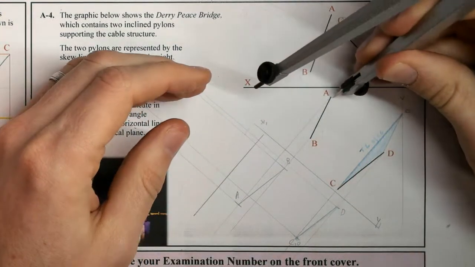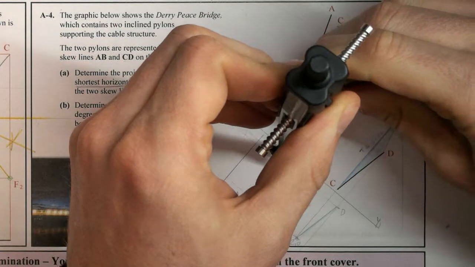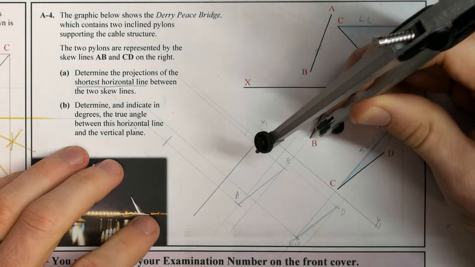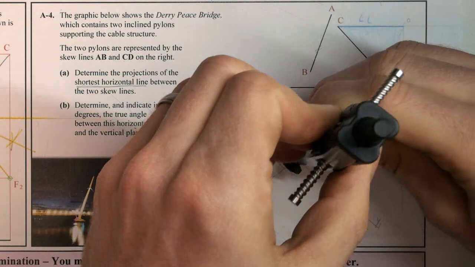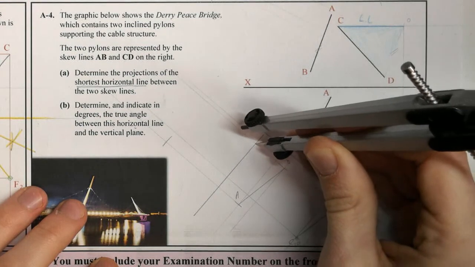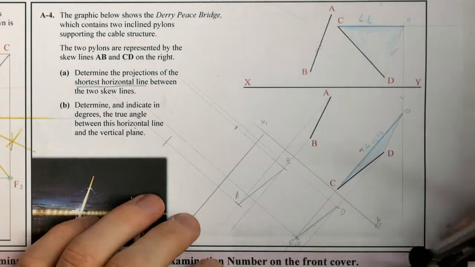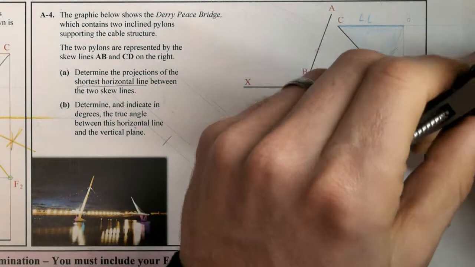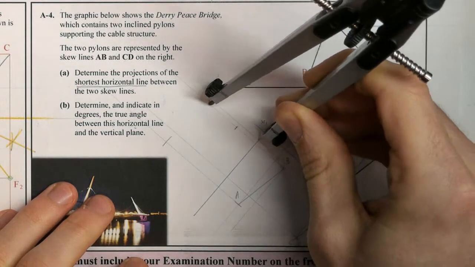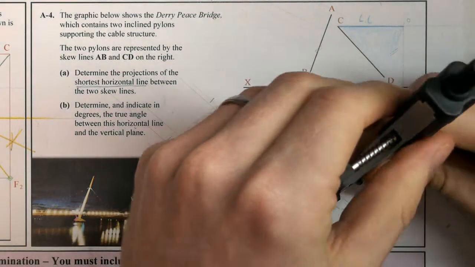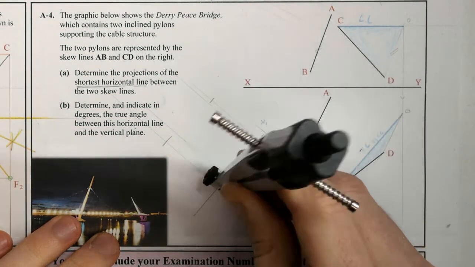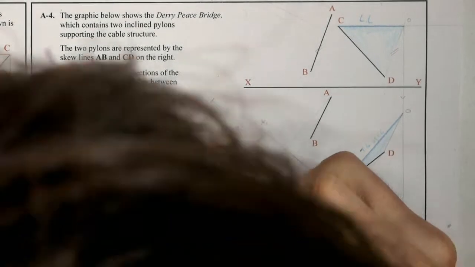So get A, let's step off A here, get B, step off B, D, D stepped off, and kind of tricky here because I've gone quite close to x1, y1 with that, so still, it's very faint, just mark it up.